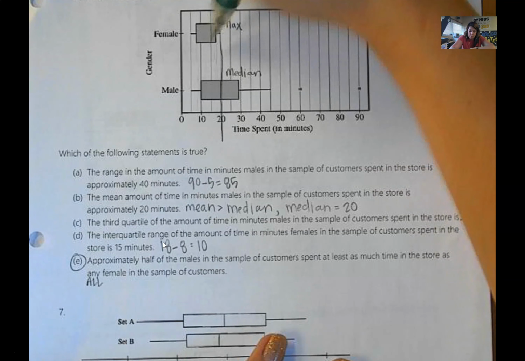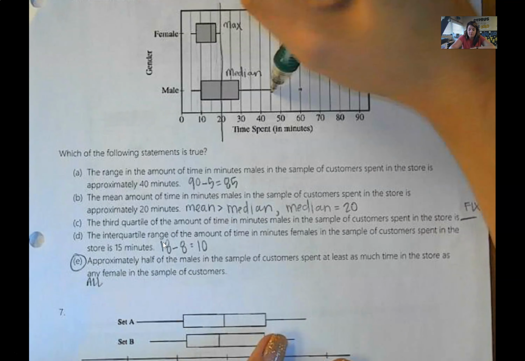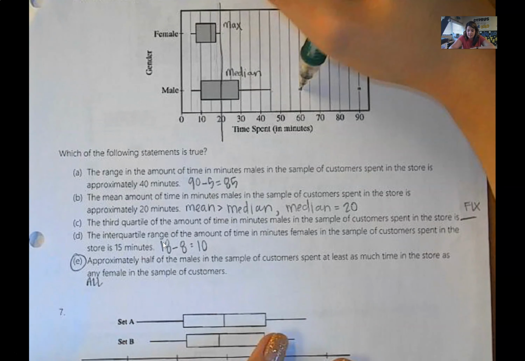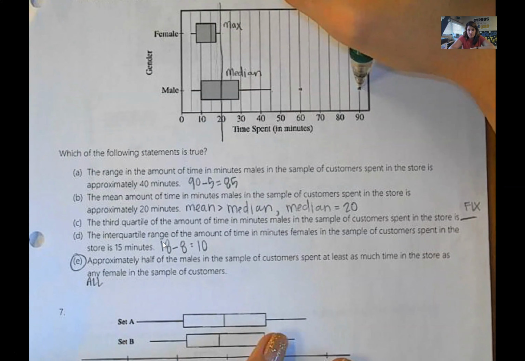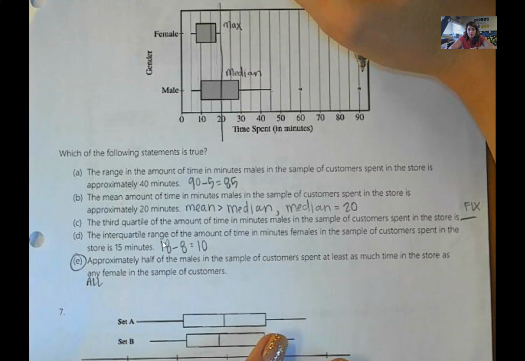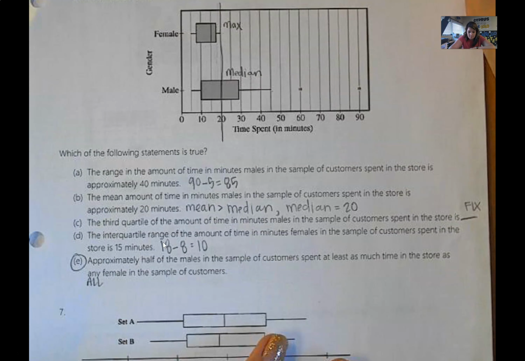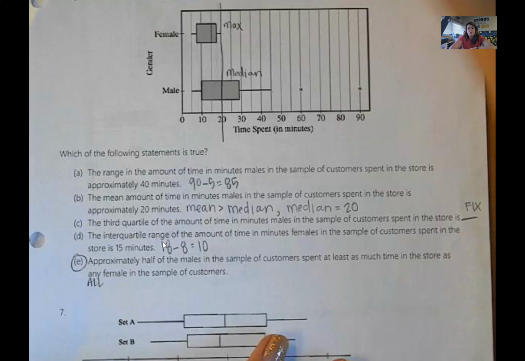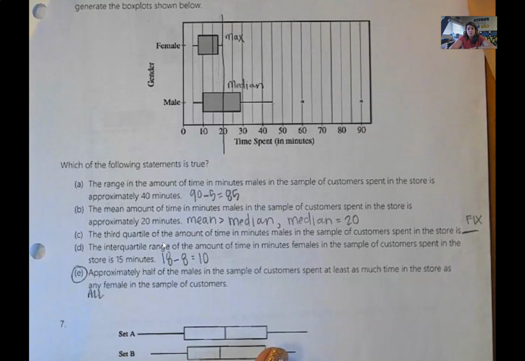But the men go all the way from 5 to 45, and then we have some crazy pants out at 60 and 90. So just by looking at this, I can see that men tended to spend more time in a local store.